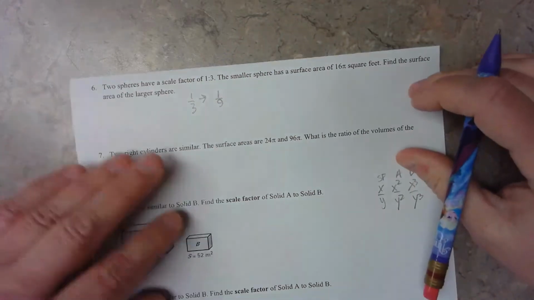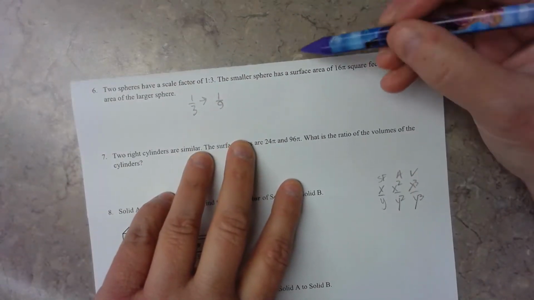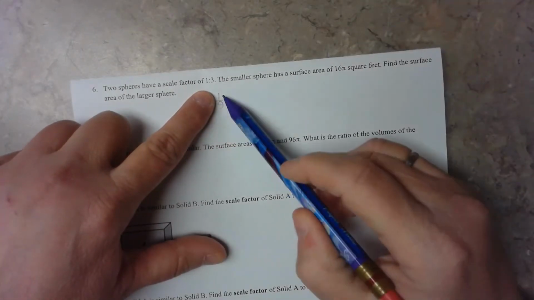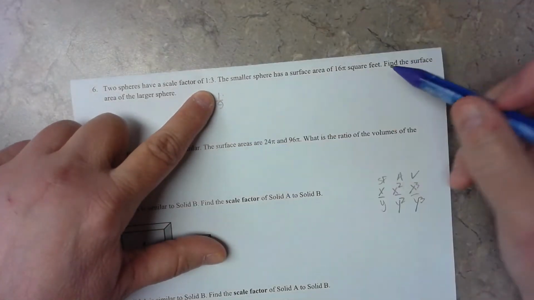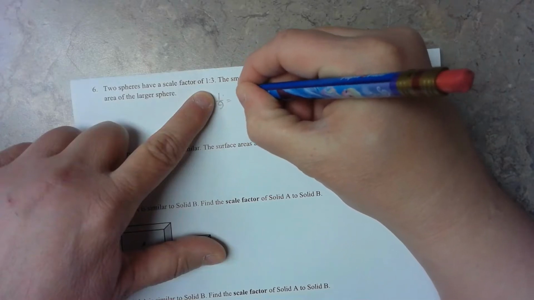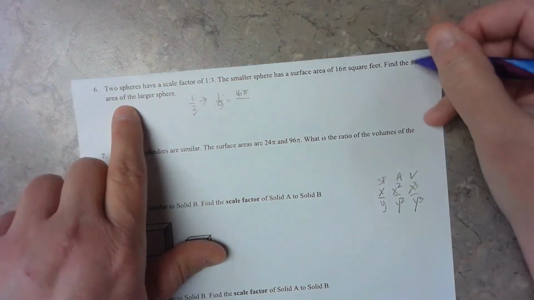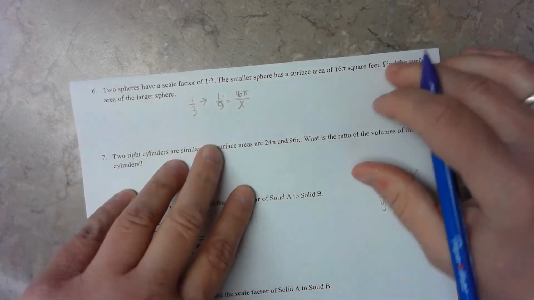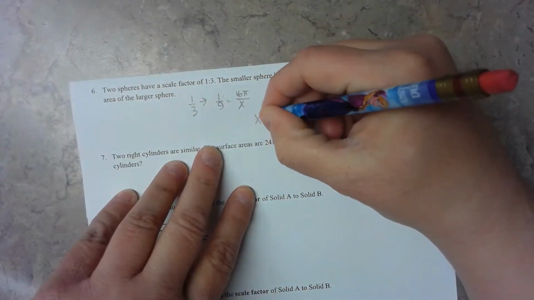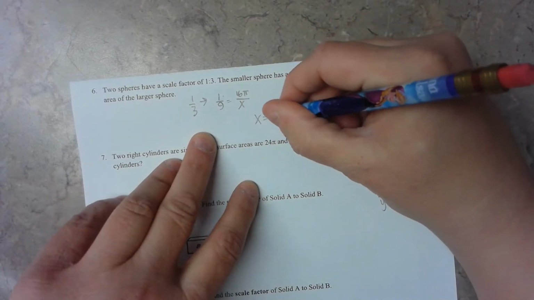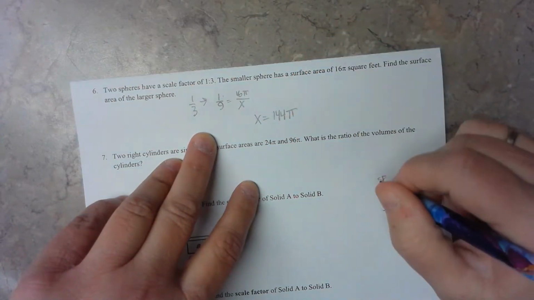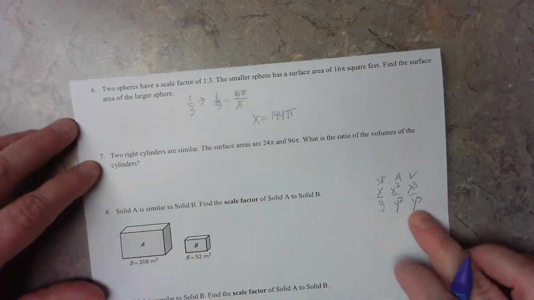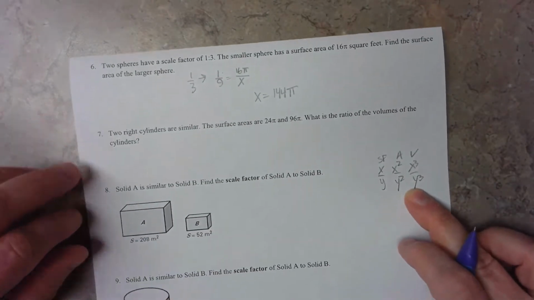There's the bell. The smaller sphere has a surface area of 16 pi. Well, 1 over 9, the smaller one's going to be with this 1. So I'm going to say that equals 16 pi over x, the area of the larger sphere. Now, cross multiply, and x equals 9 times 16, which is 144 pi. So I didn't even have to look up the formula for a sphere. I just used this fact about ratios.